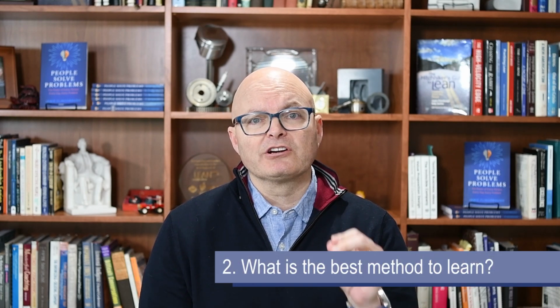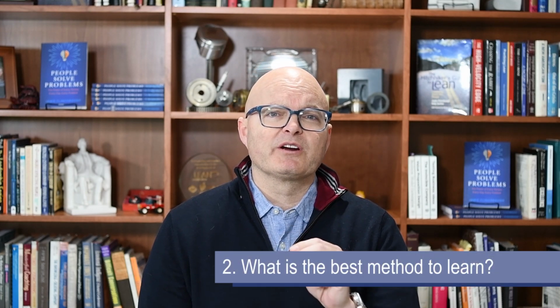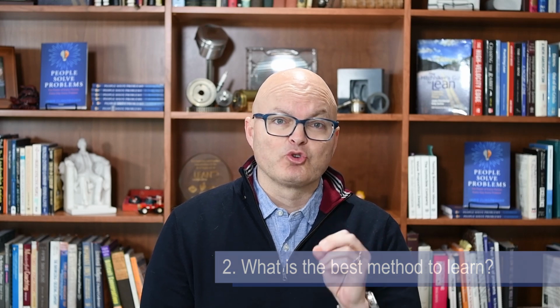And then second, what is the best method to go learn? This is where we actually start to select a tool or an approach. It may not be a tool. Sometimes we just go ask somebody. Sometimes we just go observe. But there are many tools that we can use, from 5 whys to fishbones to process maps to interviews, all sorts of tools to help us understand cause and effect. But we want to make a good choice about what we choose to go study.